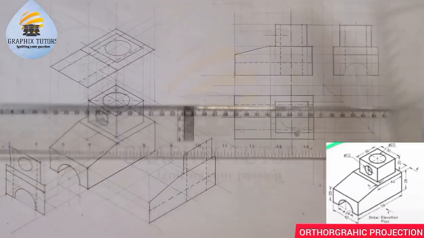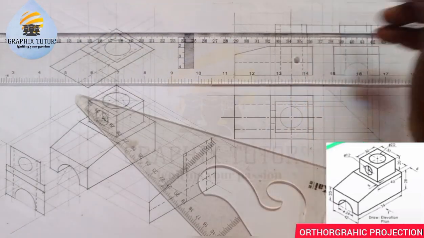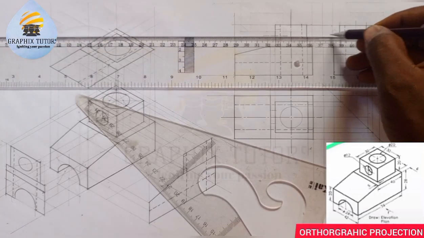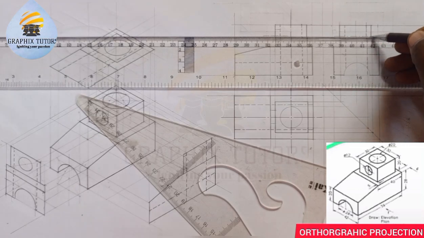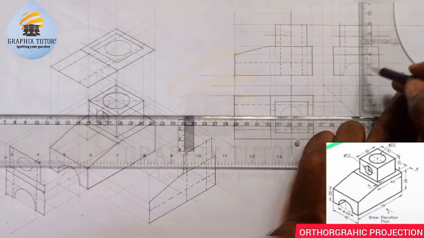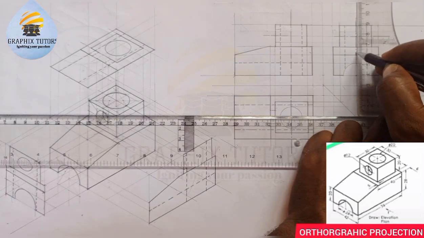This also, I project it this way, and then just take the center line here. This will be center, long, short, long, short, long, short, long. And here also a center line too. We use center line when the object is symmetrical.